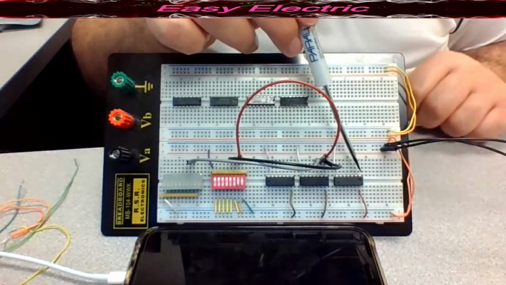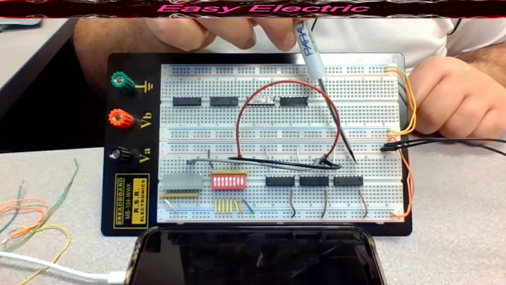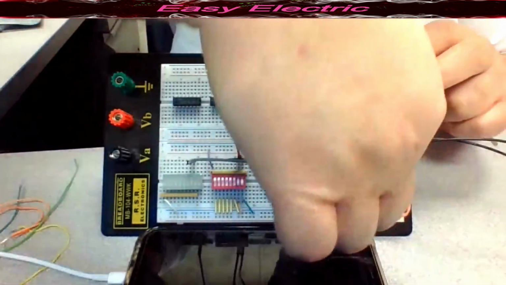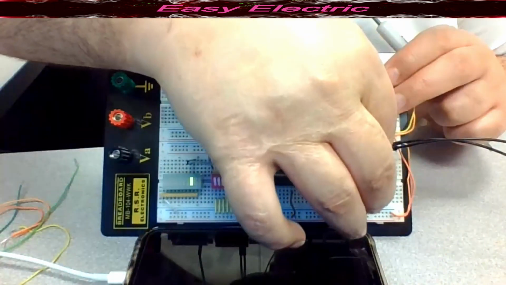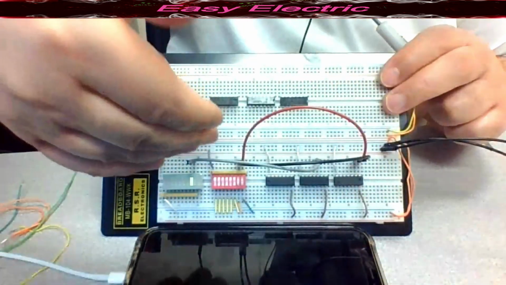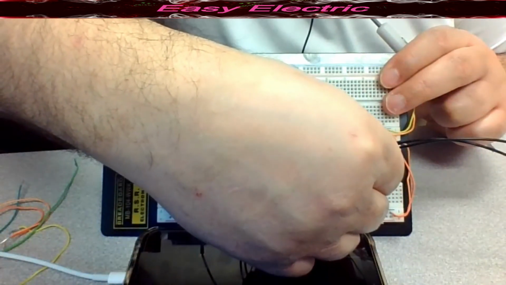So we use the first one. Again, this is pin 1, this is pin 2, this is 3. Let's move our input. Here you have the 2 inputs going to your switch, which gives you a 0 and 1, and 3 is your output.